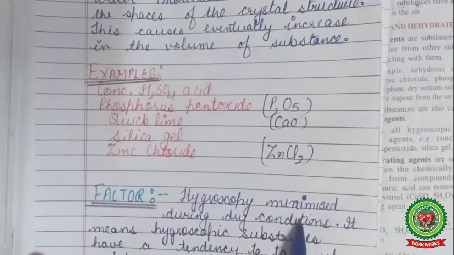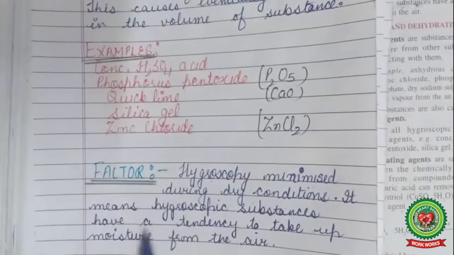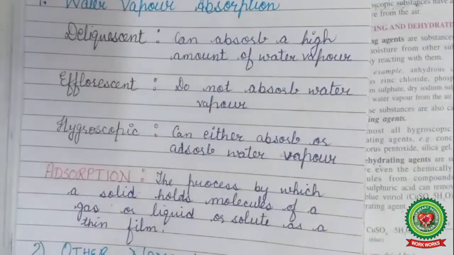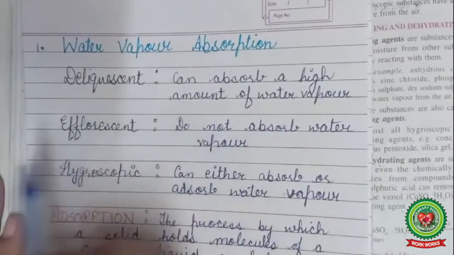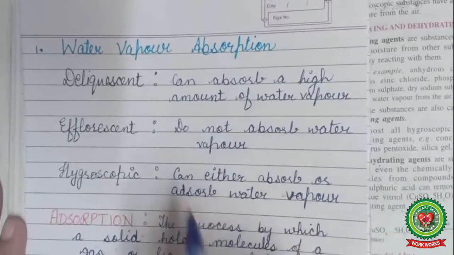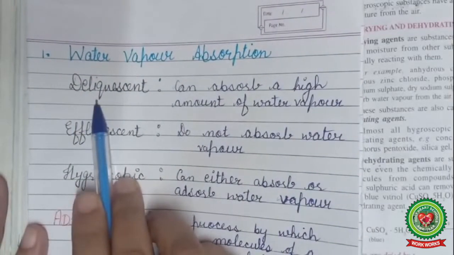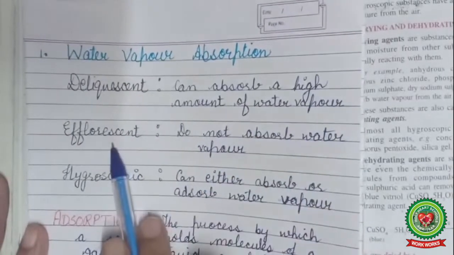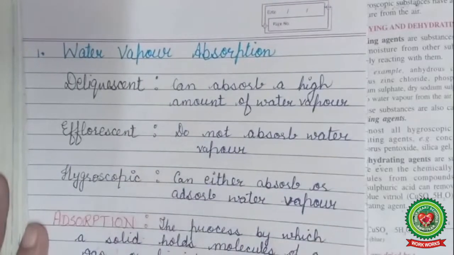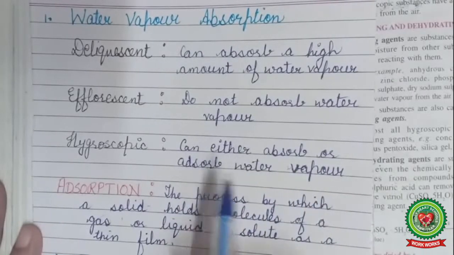Now coming to the factors. Again, hygroscopy is minimized during dry conditions. It means hygroscopic substances have a tendency to take up moisture from the air. Now, I am going to give some tips by which you can easily understand the difference between these three properties. First one is water vapor absorption. Deliquescent substances can absorb a high amount of water vapor. Efflorescent substances do not absorb water vapor and become powdery. Hygroscopic substances can either absorb or adsorb water vapor.